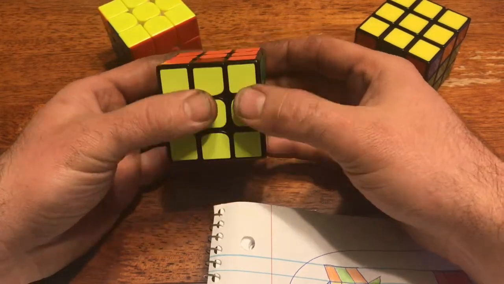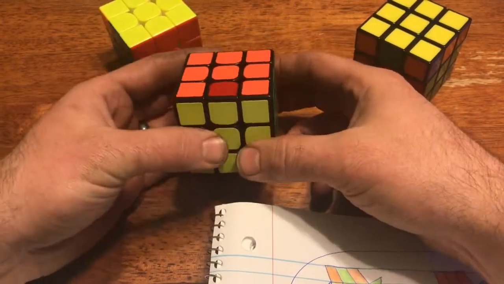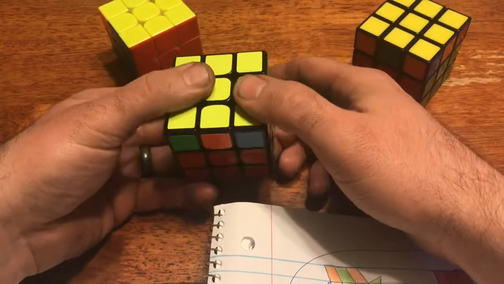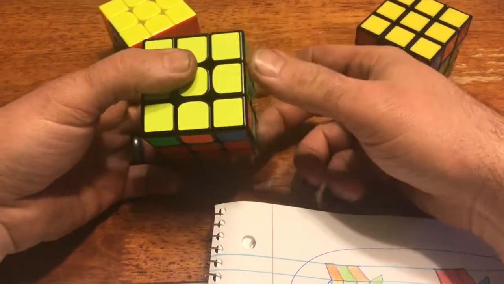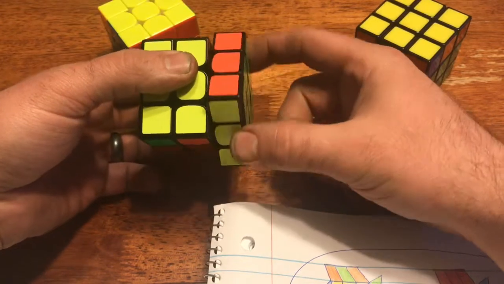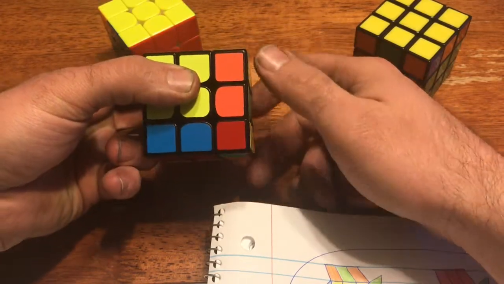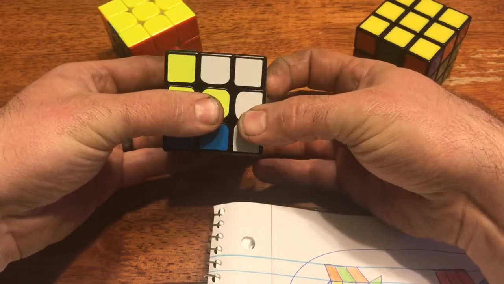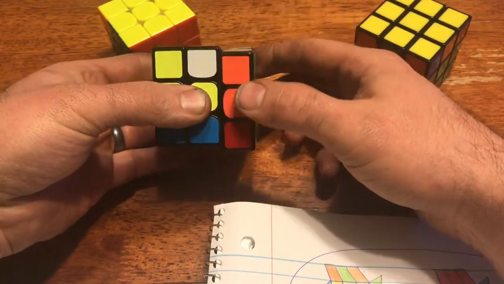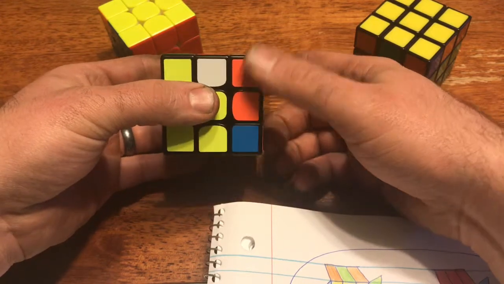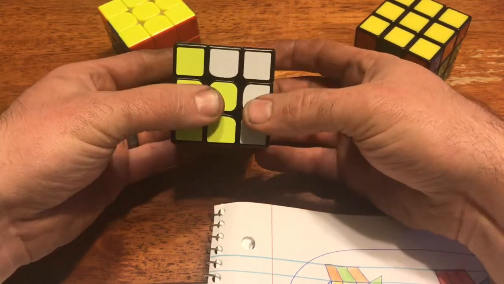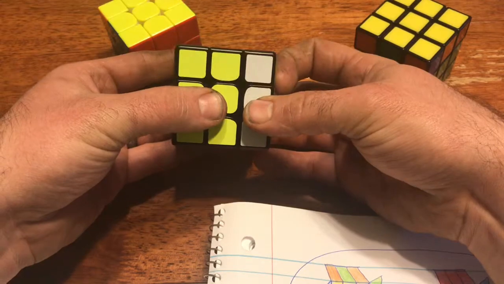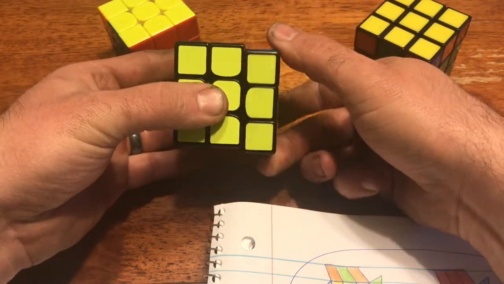So there we go again. I hold it like this. I know this is still the top, but anyways, so R, I, F, R, I, B2, R, F, I, R, I, B2, and R2.